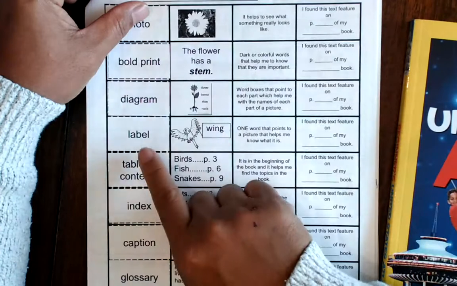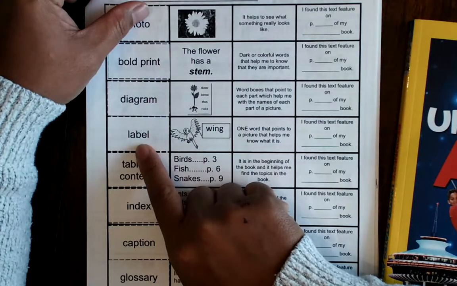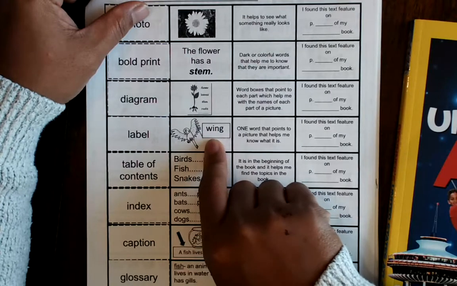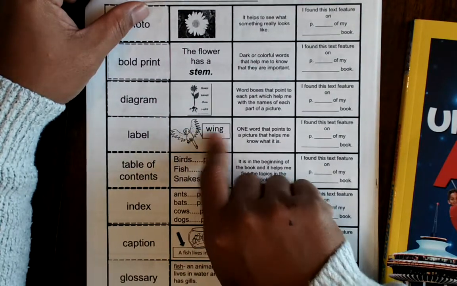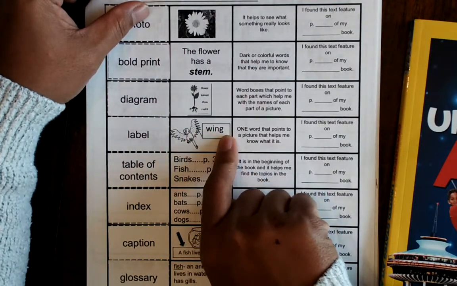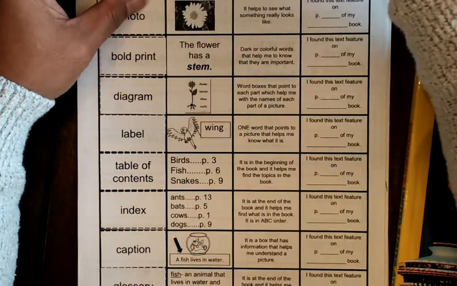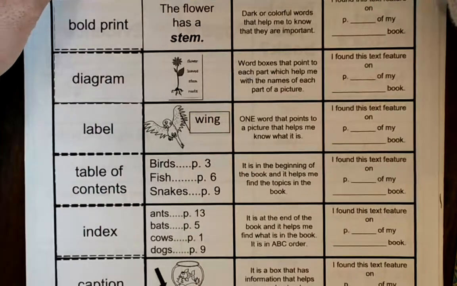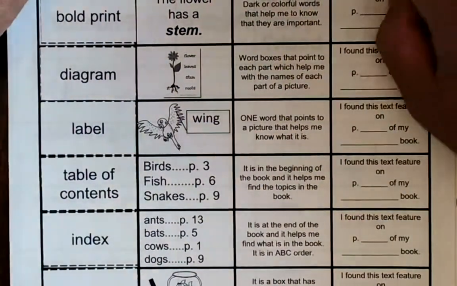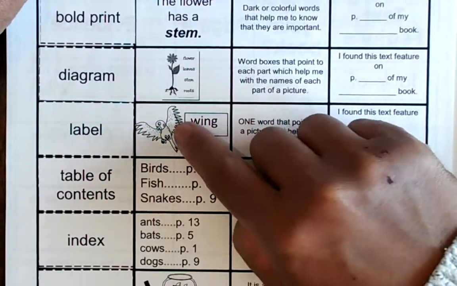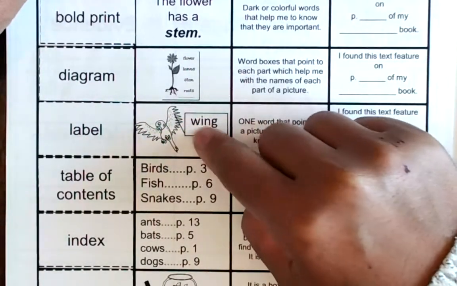Another nonfiction text feature is also something called a label. Label just points to objects that you may not know and then writes exactly what they are. Here our description is one word that points to a picture that helps me know what it is. So if you're not quite sure where the wing of this bird was, it's right here. It's pointing to it and labeling it.